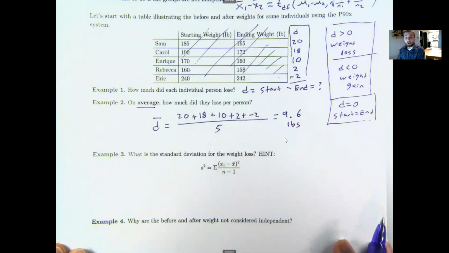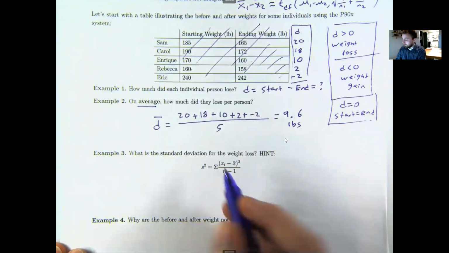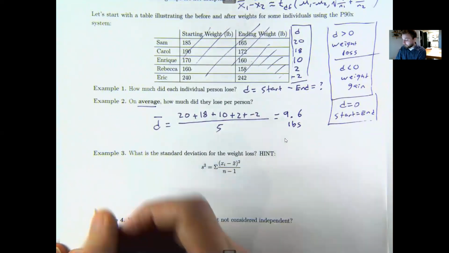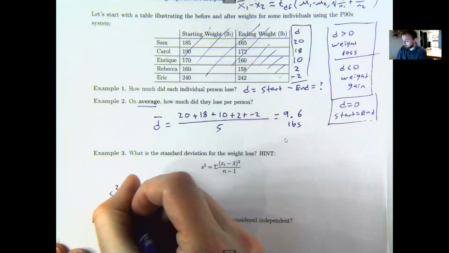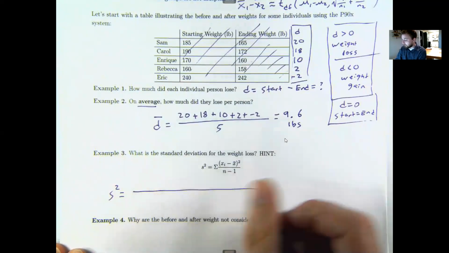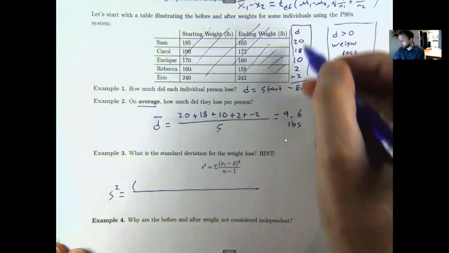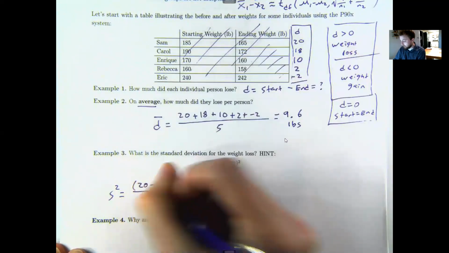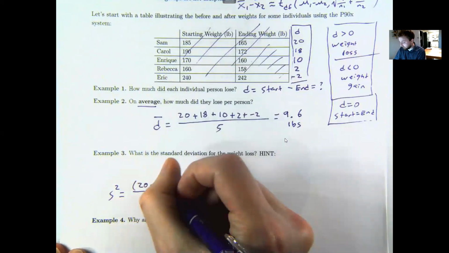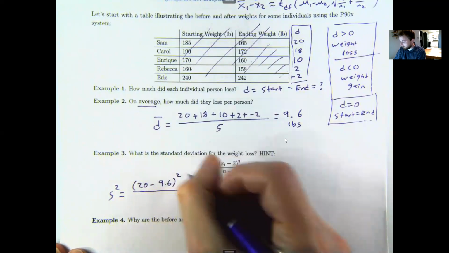So let's see what's going on with the spread for the data. Before I can find the standard deviation, I'm going to find the variance first. To find the variance, I take the first value in the table, 20, minus the average, 9.6, squared.